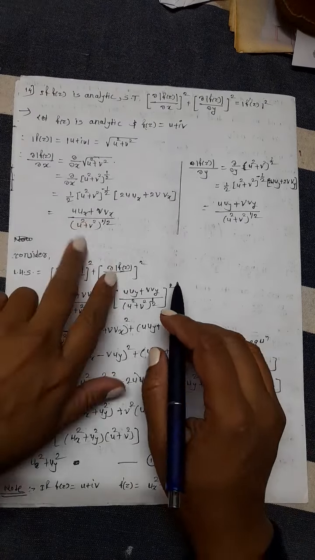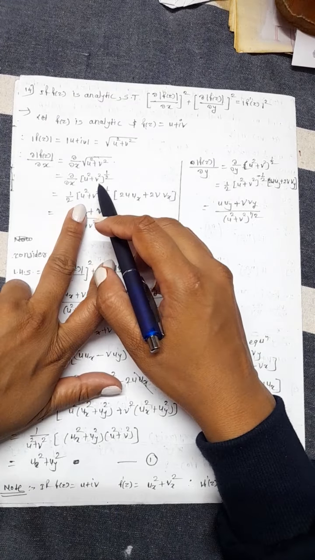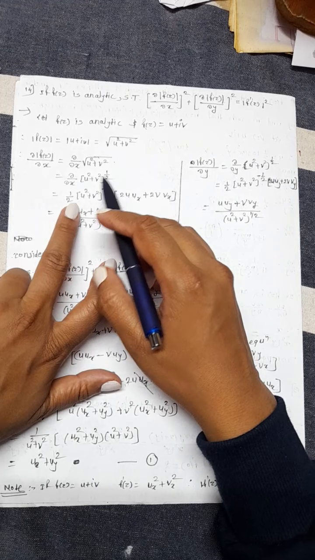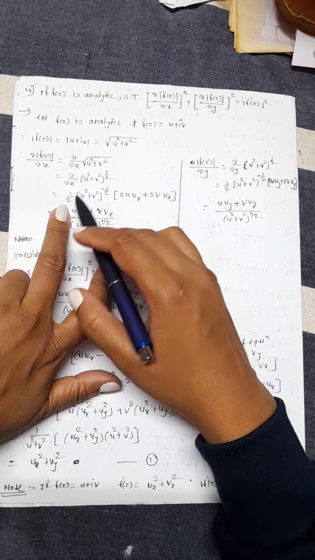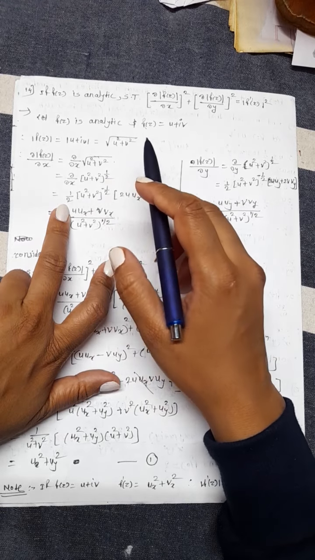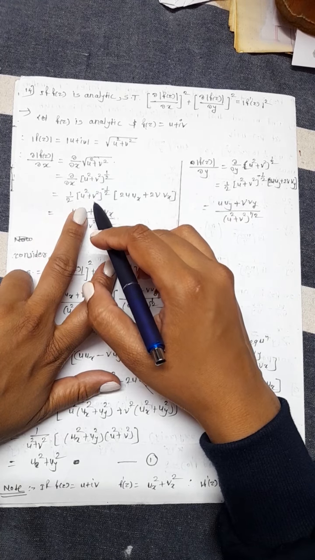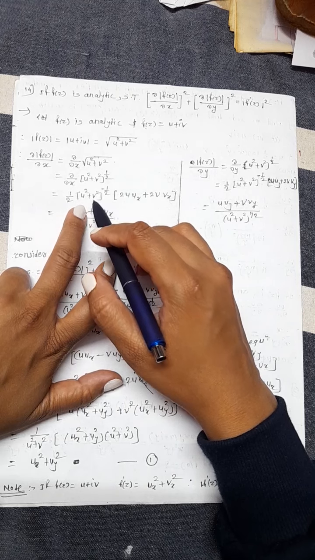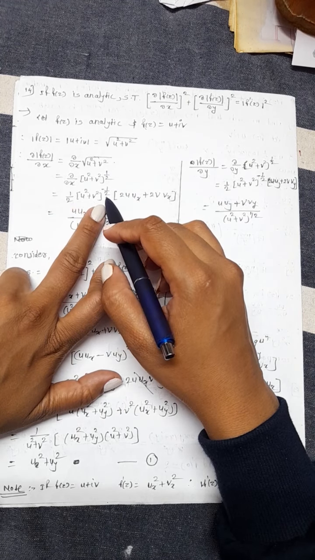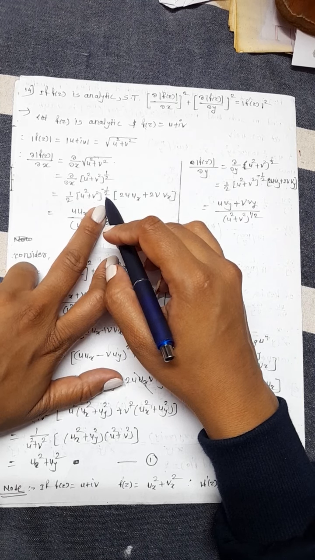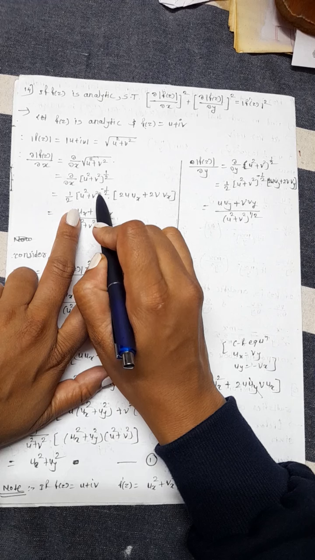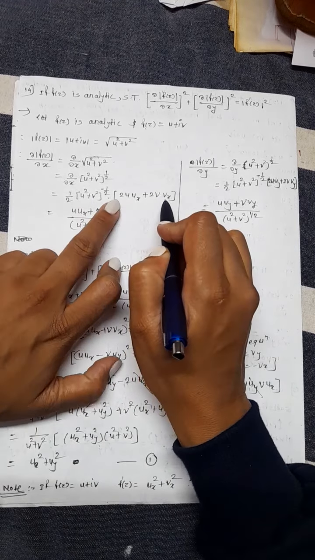Similarly here, for u square plus v square raised to half, we first find the derivative. The derivative of x raised to n is n into x raised to n minus 1. So the derivative of this first is half into this bracket raised to half minus 1, and half minus 1 is minus half. Then, by the chain rule, we have to multiply by the derivative of this bracket further.